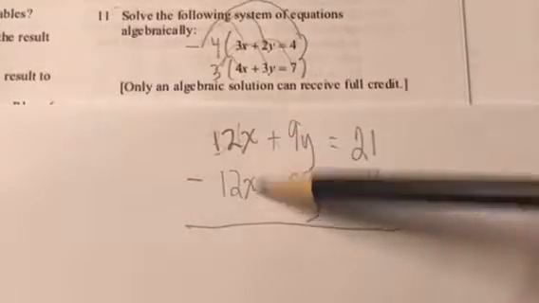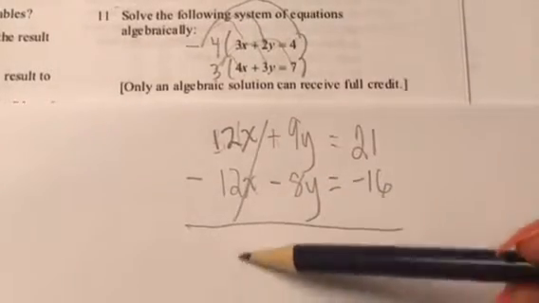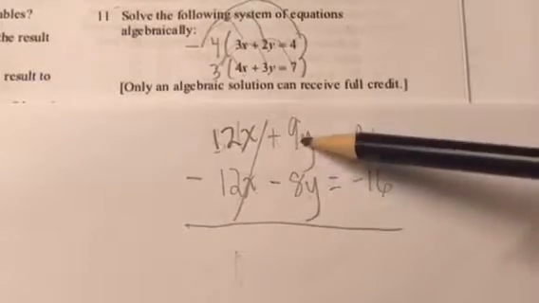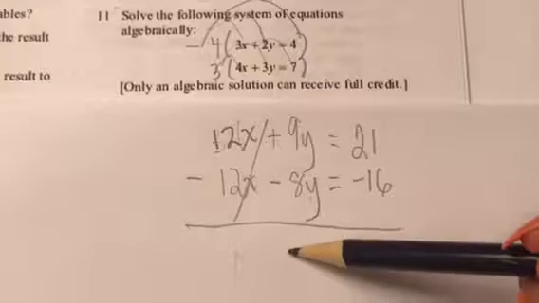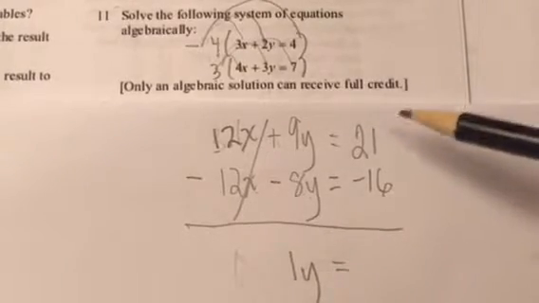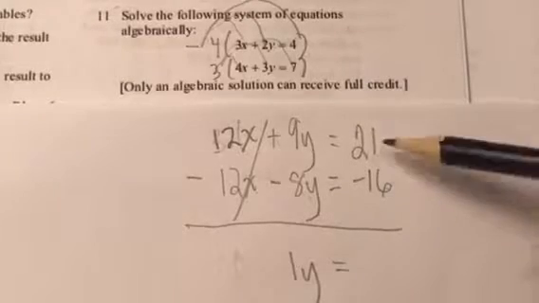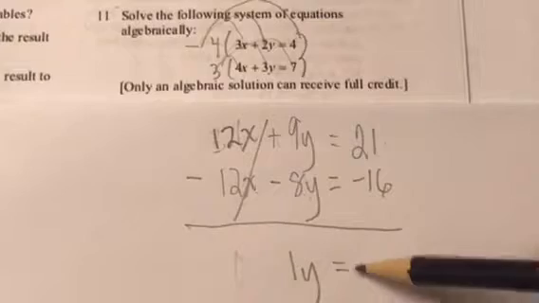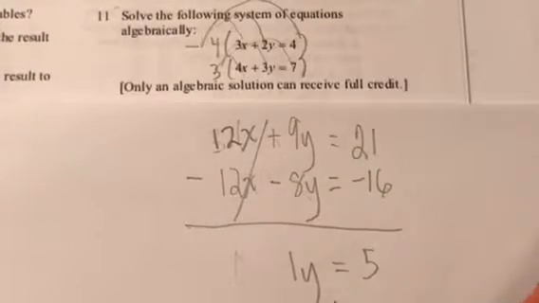12x plus negative 12x is going to be 0, so I eliminated that. 9 plus negative 8 is the same as 9 minus 8, so that's going to be 1y. I don't have to write the 1. 21 minus 16, or 21 plus negative 16, is the same as 21 minus 16, and that leaves us with 5, so y equals 5.